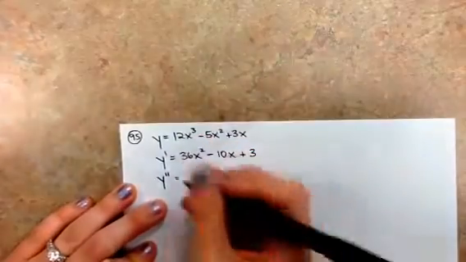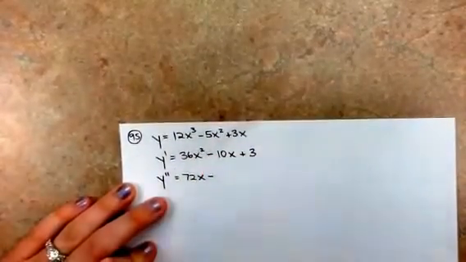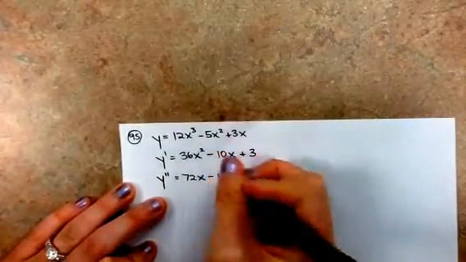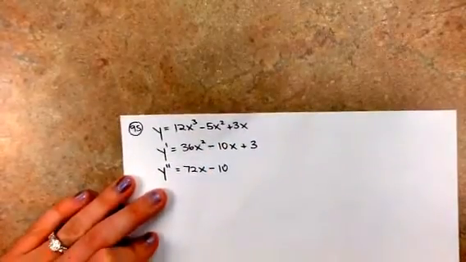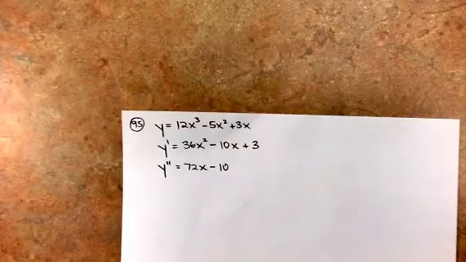So 2 comes out front times the 36, power drops down to 1, minus derivative of 10x is 10 because it's a linear piece, and 3 is a constant, so its derivative is 0. So that would be your second derivative.